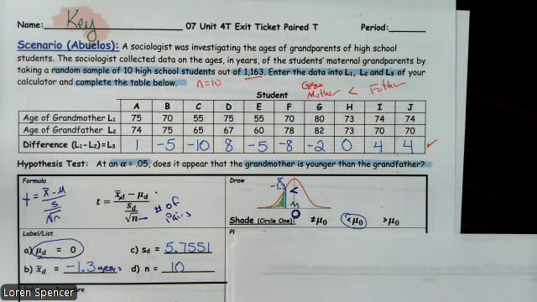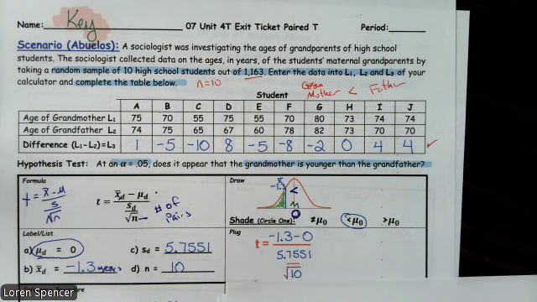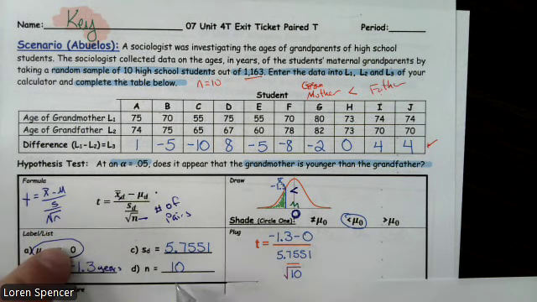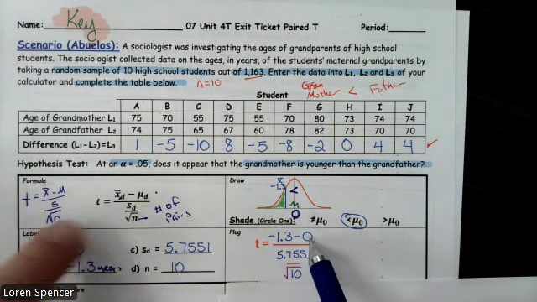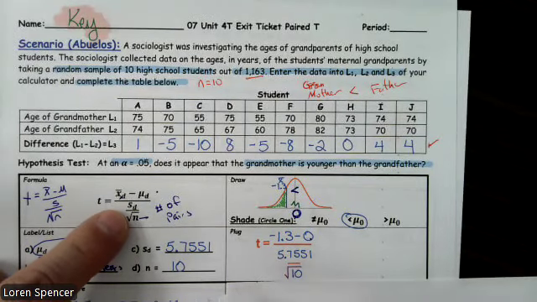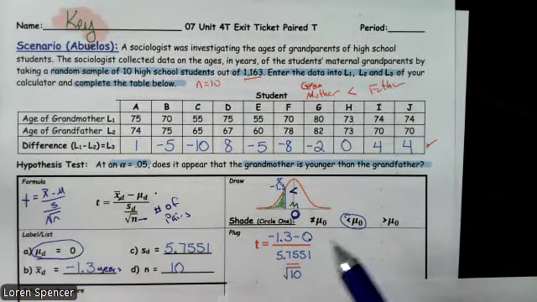All right, so when we go to plug in, which is easy enough to do, we have negative 1.3 plugged in for x bar. The zero is plugged in for the mean of the difference, and the standard deviation is 5.7551 divided by the square root of 10.